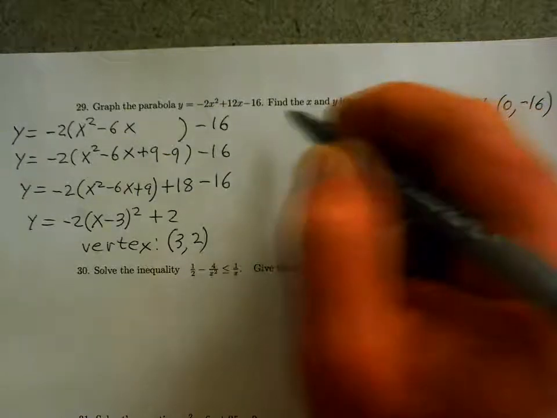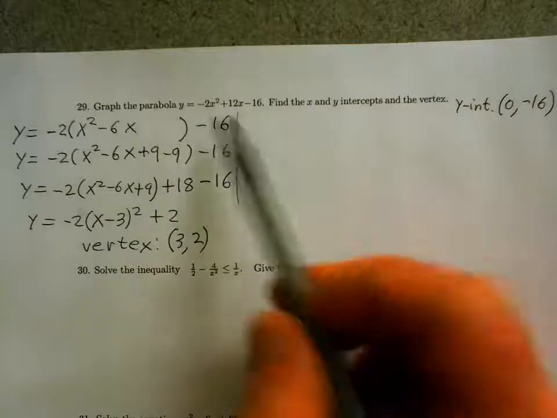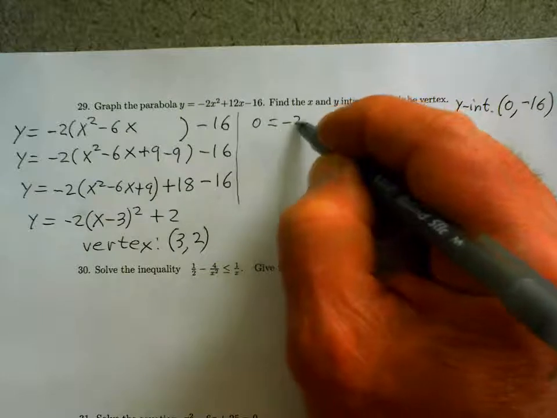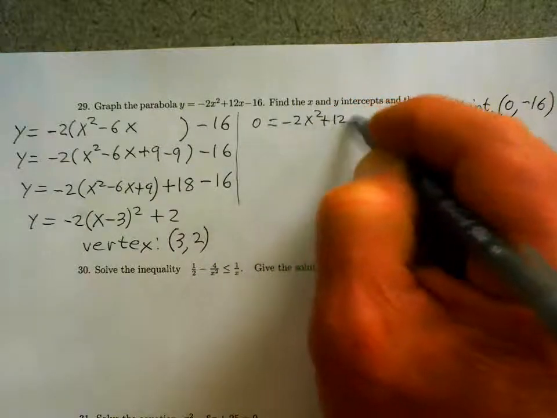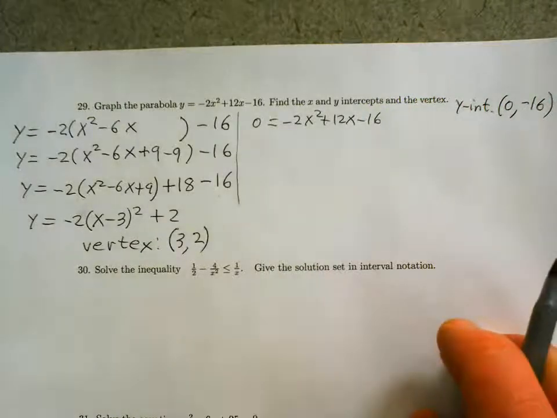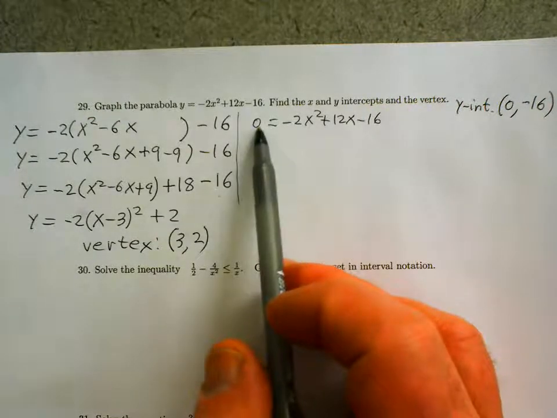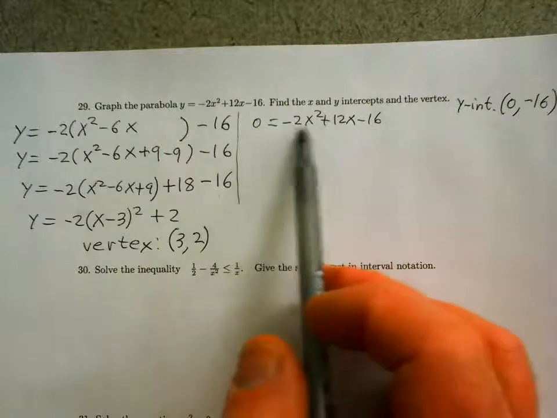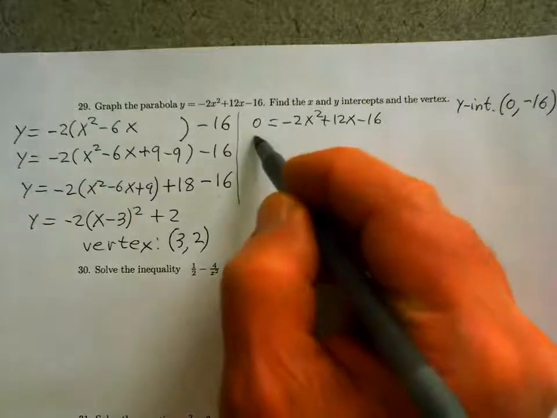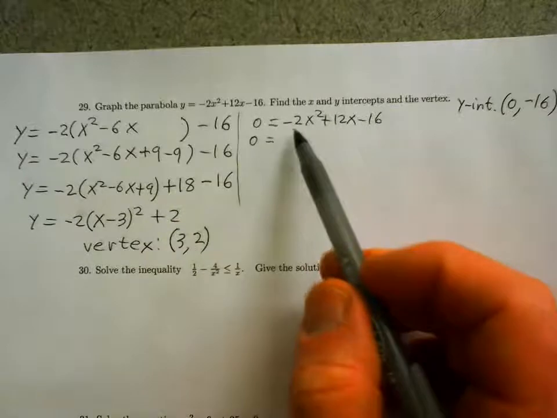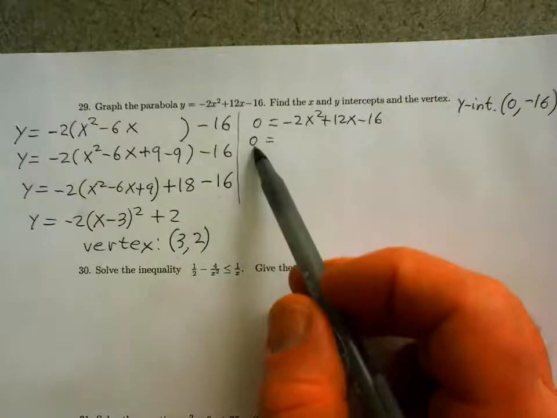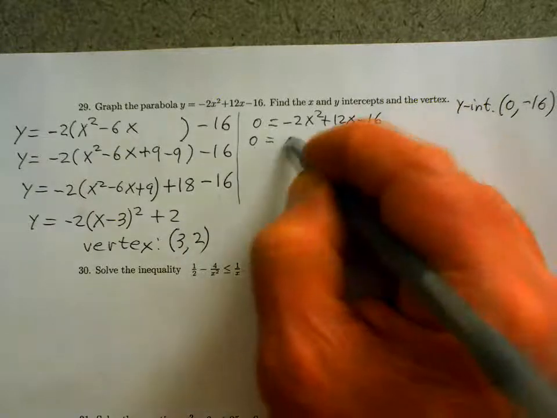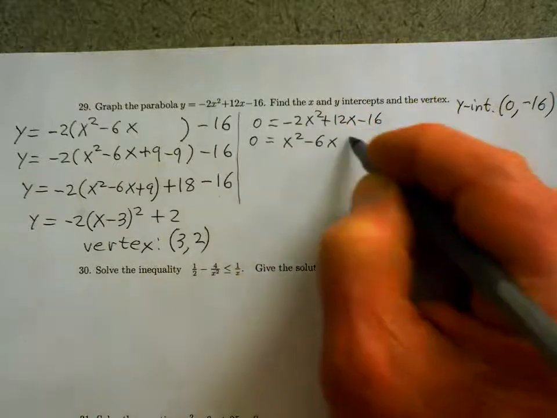To find the x-intercepts, replace y with 0 and solve for x. So 0 equals negative 2x squared plus 12x minus 16. And now that we're just solving an ordinary quadratic equation, we can divide both sides by negative 2. That will make the arithmetic simpler. 0 divided by negative 2 is 0. Divide each term on the right-hand side by negative 2. We get x squared minus 6x plus 8.